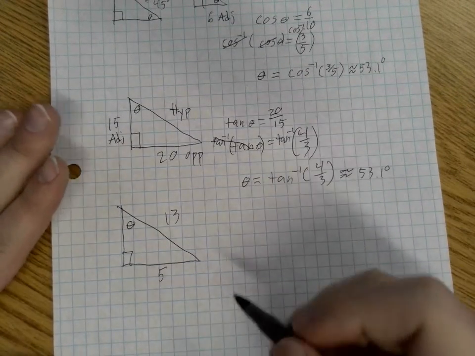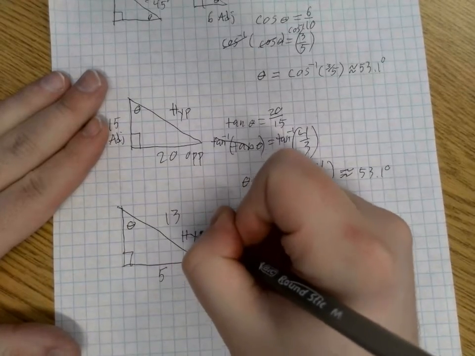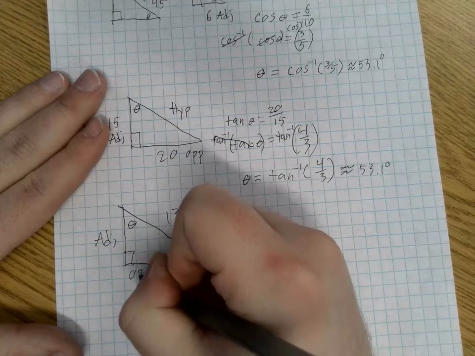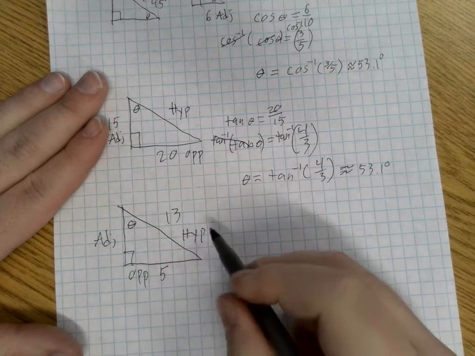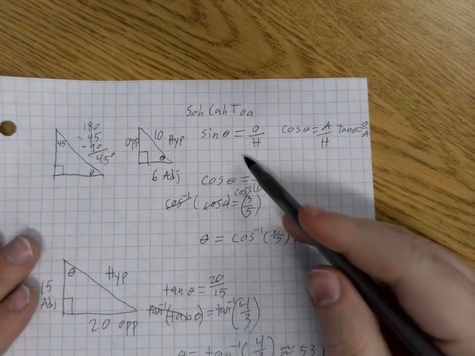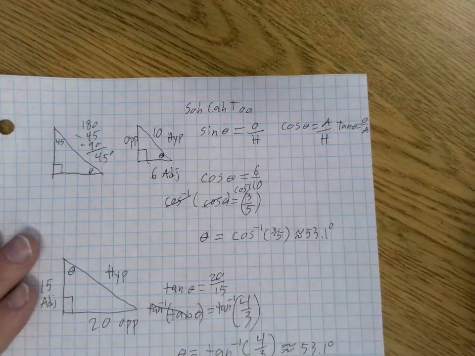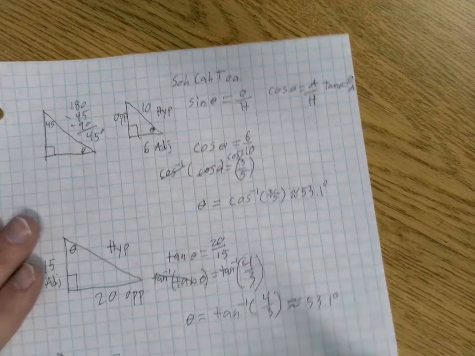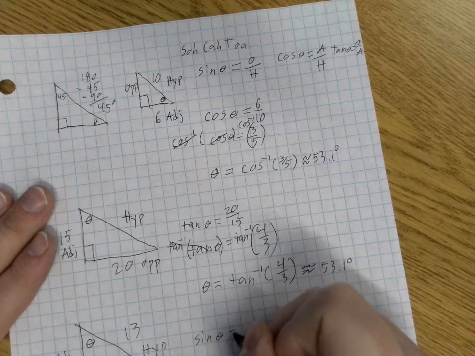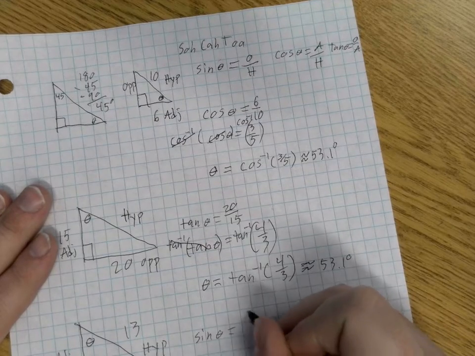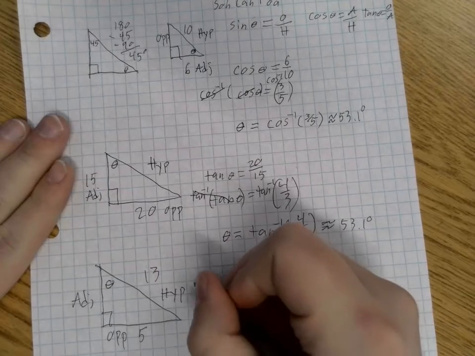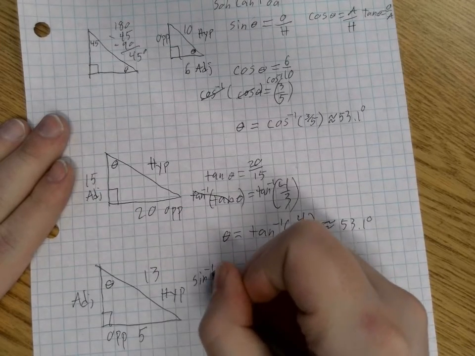So in this one, hypotenuse, adjacent, opposite: opposite and hypotenuse are the two that have numbers. So we want to use sine in this case. So sine of theta equals 5 over 13. So inverse sine of both sides.